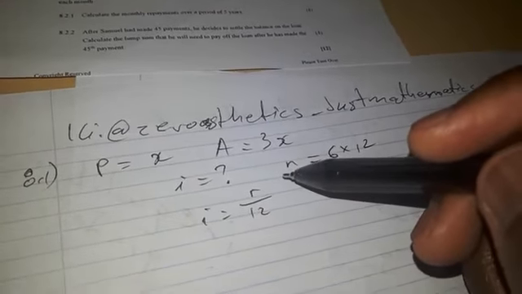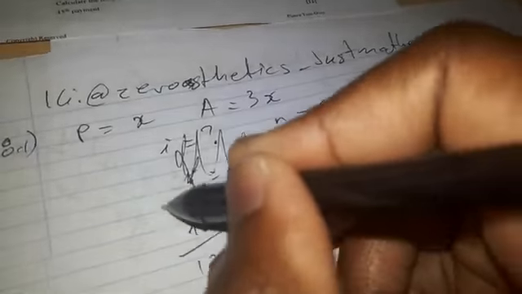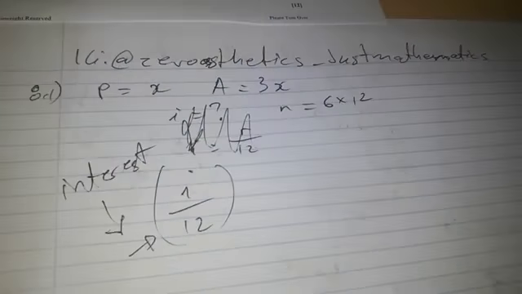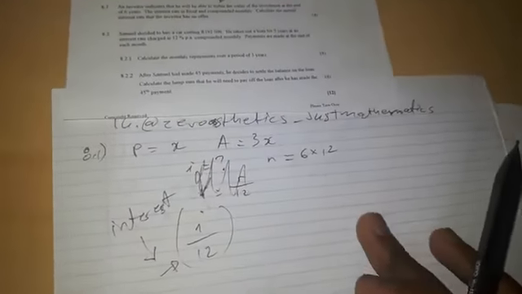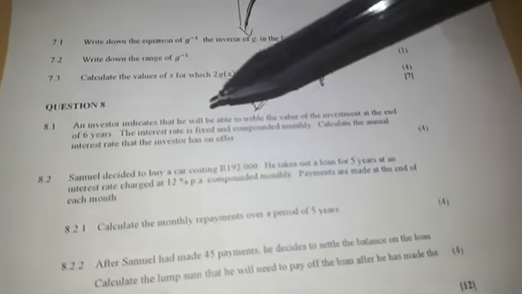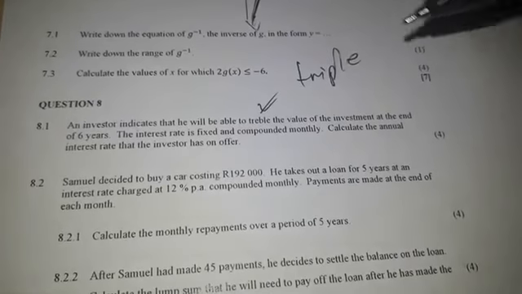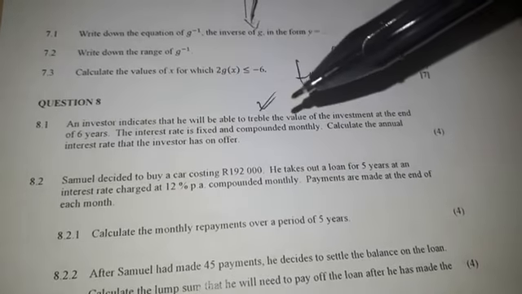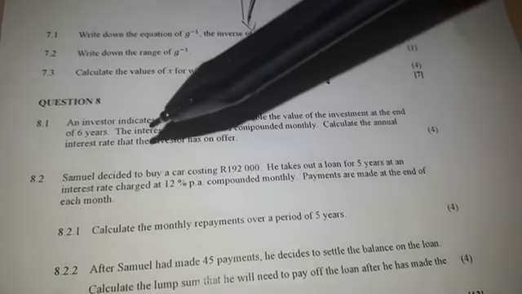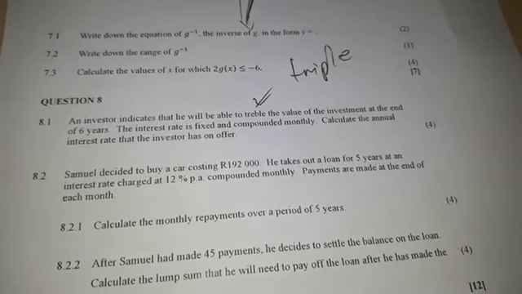Let's just say i is a value over 12. You see, this is our interest. Let's put here interest. Why am I making this seem so complicated? It's actually not. You see here, we're thinking to ourselves, this guy is not going to make any monthly installments or anything like that. He's just investing some money. He says he's going to triple it in 6 years with a fixed compound interest rate. And then this is going to be for 6 years. They're asking us how much is his interest. So there are no monthly installments.